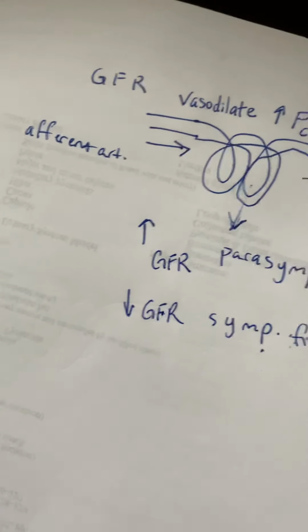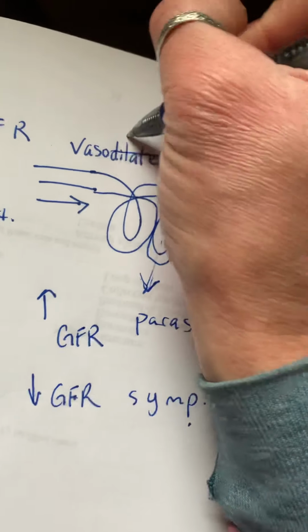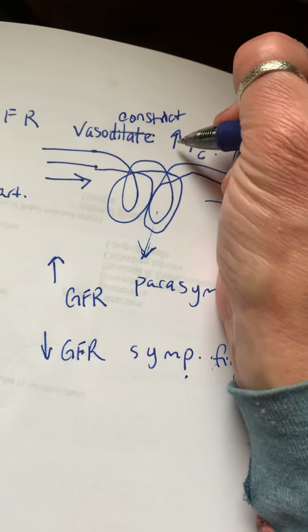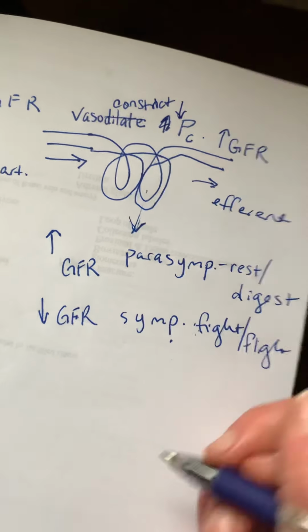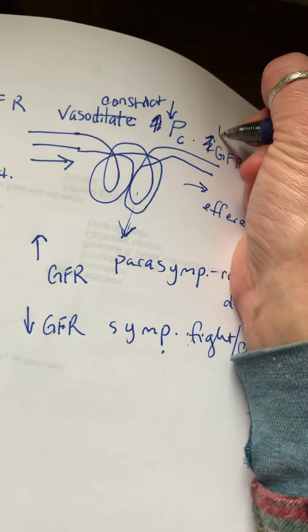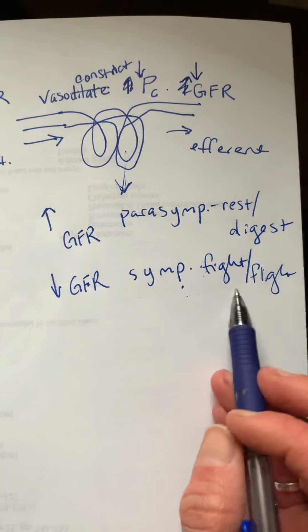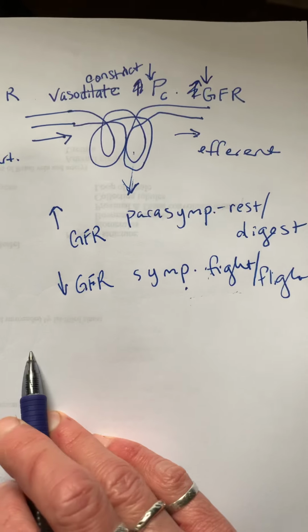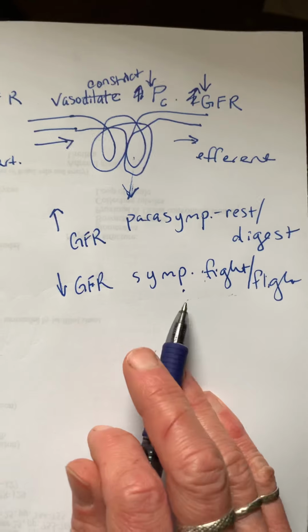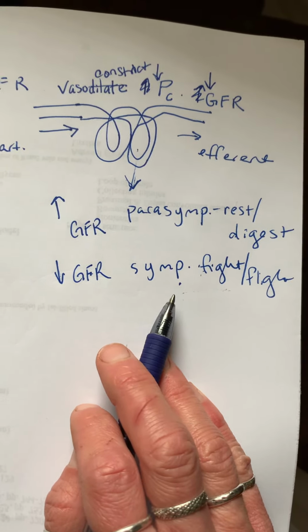we are going to do the opposite of everything we did up here. So now we would vasoconstrict, and that would limit the amount of fluid coming in. Then we would have less hydrostatic pressure, which causes less stuff to come out and ultimately decreases our glomerular filtration rate. That's good, because in an emergency situation we want to hold on to our fluid. It helps us maintain a higher blood pressure and hold on to our plasma volume, which is ideal for coping with emergency situations.